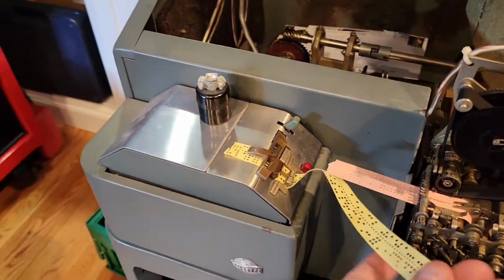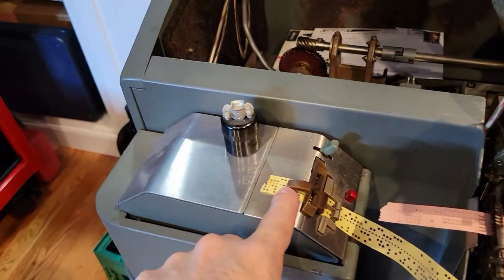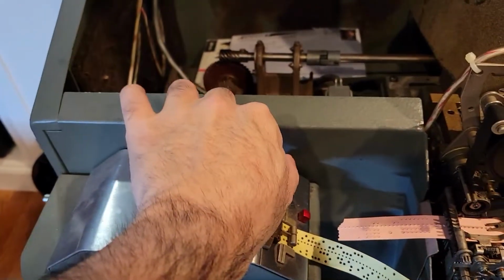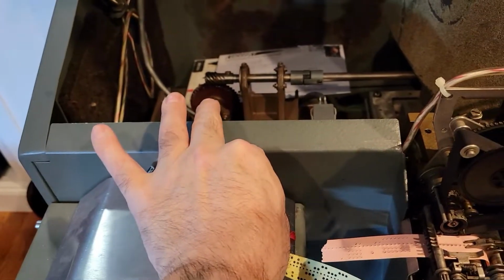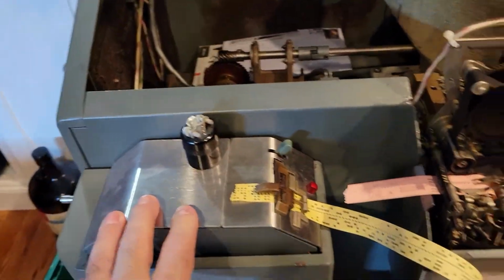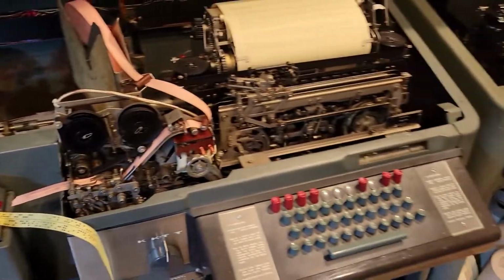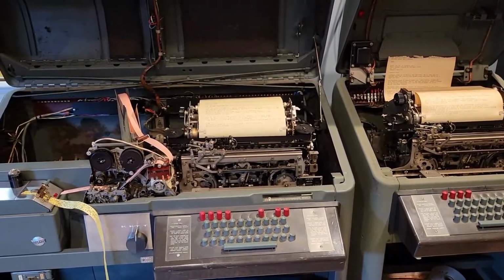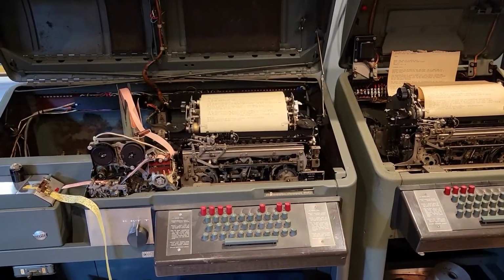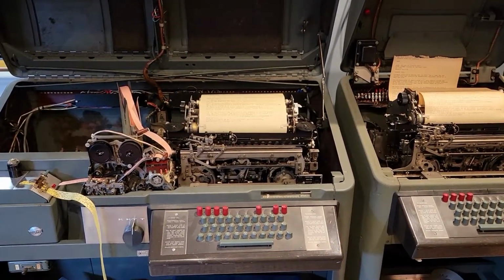What this will do is take tape and read it, and transmit the information on the tape to the loop. The loop is where all the communication actually occurs, over a 60 milliamp current loop.